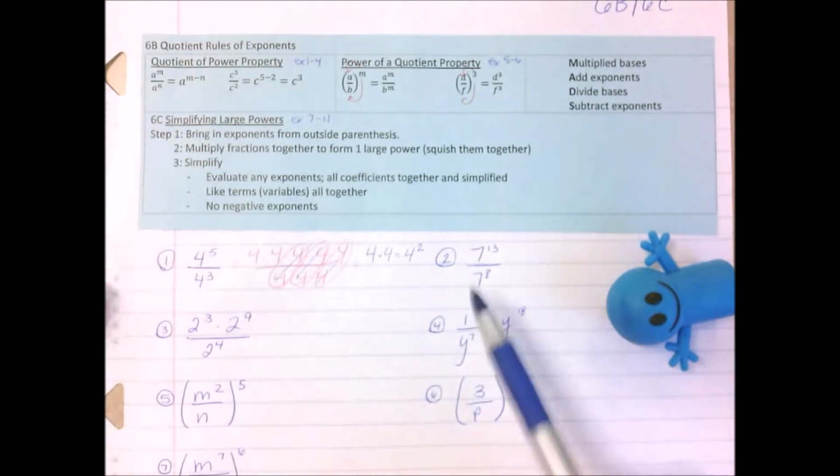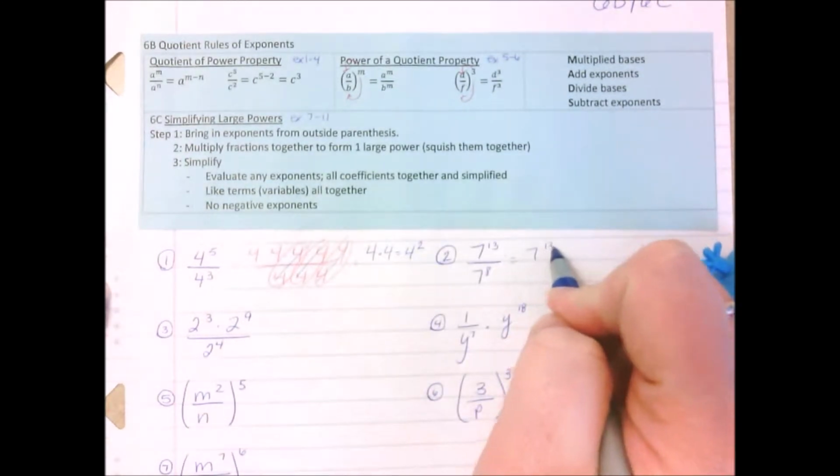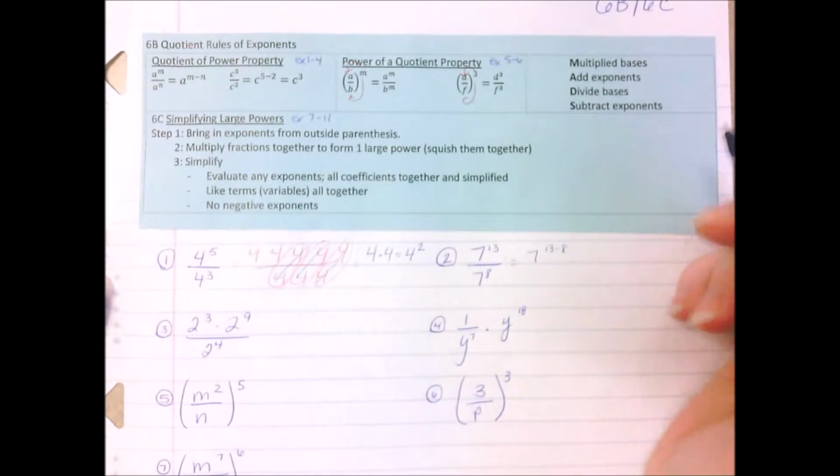In number 2, we have 7 to the 13th over 7 to the 8th. So that will equal 7 to the 13 minus 8, or 7 to the 5th.